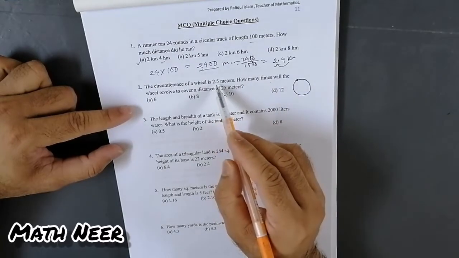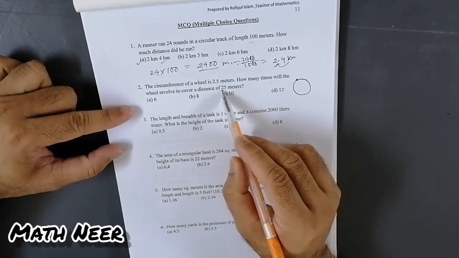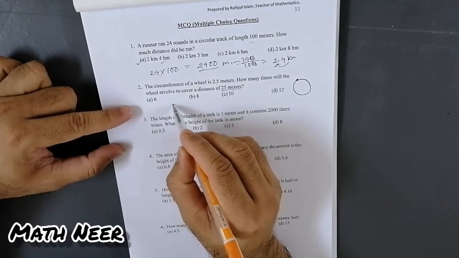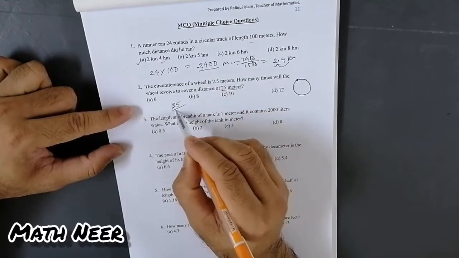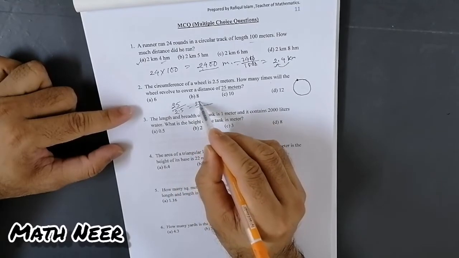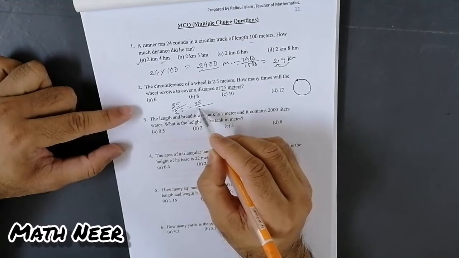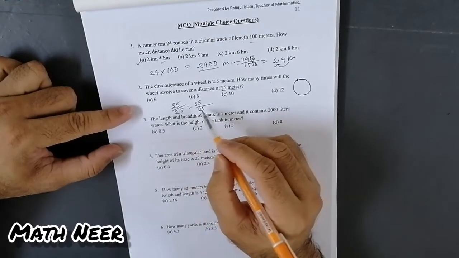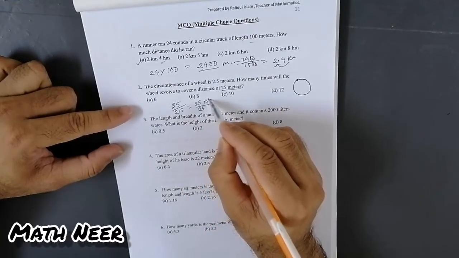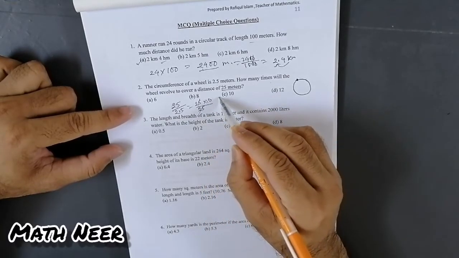So if circumference is 2.5 meters, then to complete 25 meters we need to divide. So here 25 divided by 2.5. If we remove the point, then we will get 25 into 10 divided by 25, so we get 10 times.